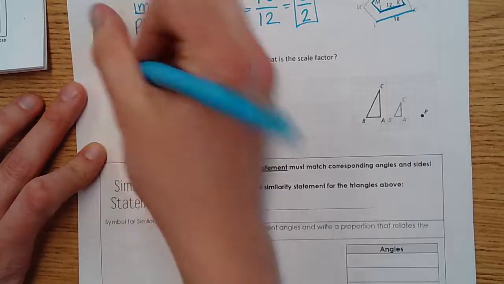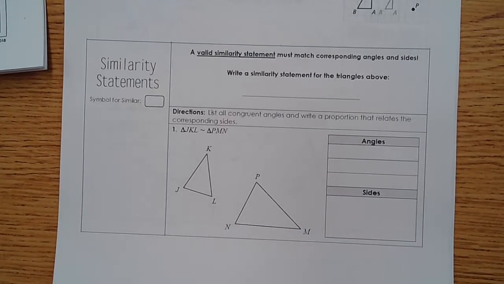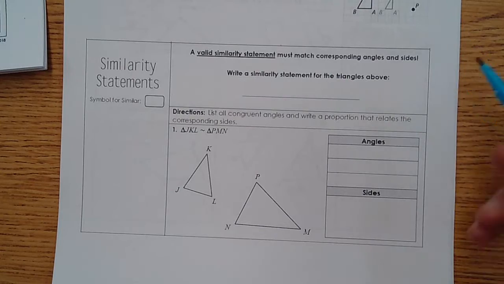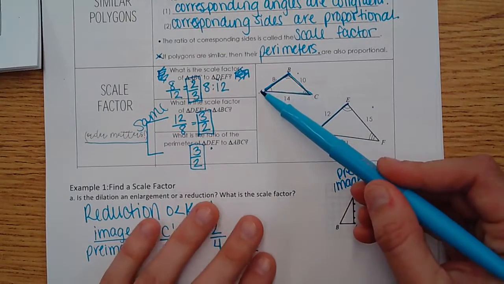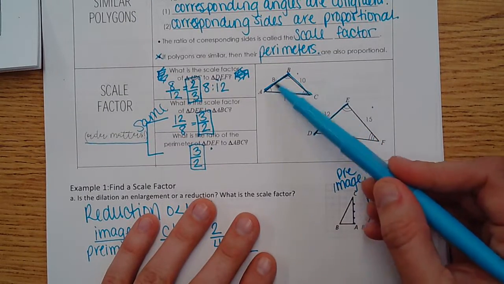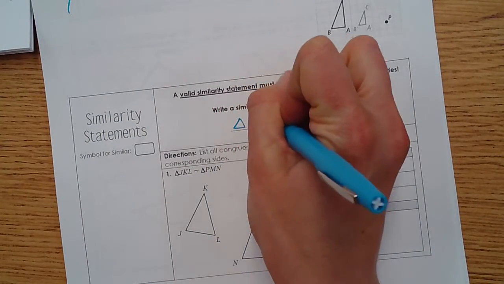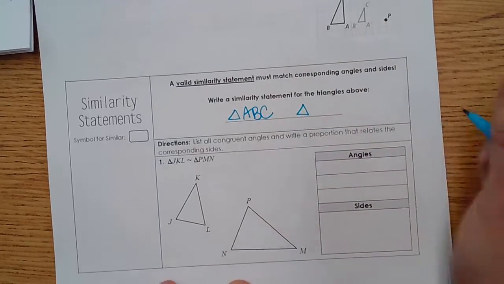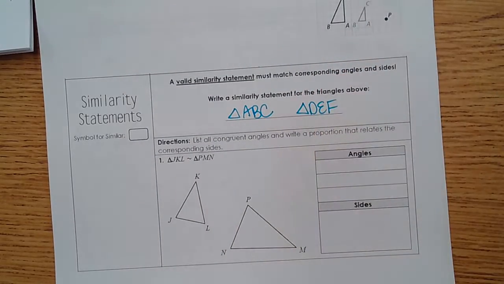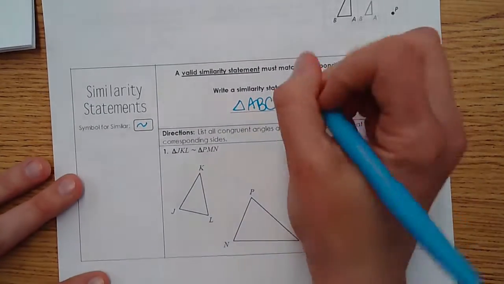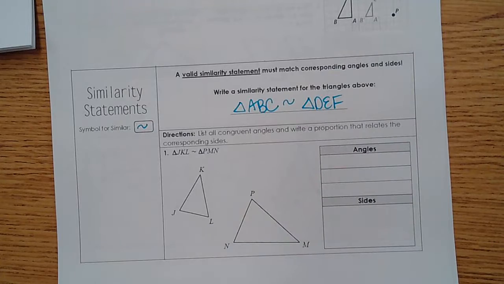All right. So similarity statements. Similarity statements are just like congruent statements. We match the corresponding angles inside. So write a statement for the triangles above. I'm referring to these here. If I start with A, B, C, I'm going to state that triangle ABC is similar to triangle DEF. The symbol for similar is this little, if you guys are taking Spanish, it's like a little tilde. It's a congruent sign without the equal sign.